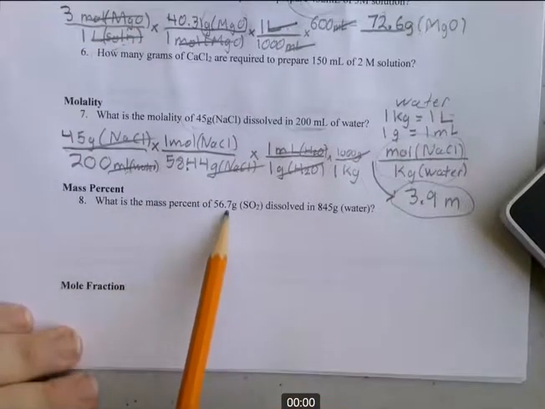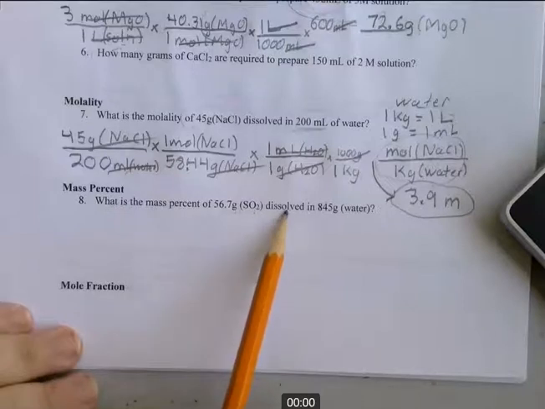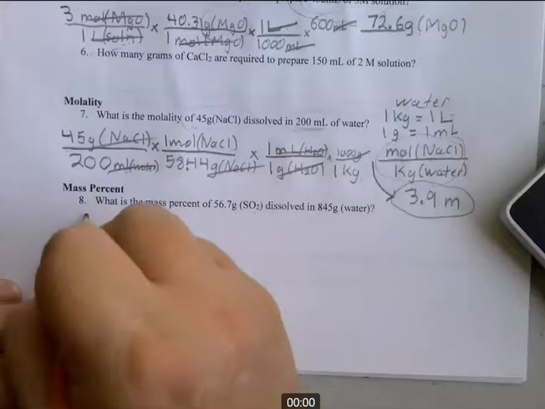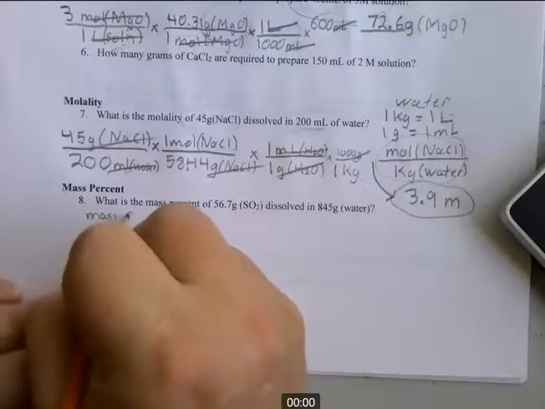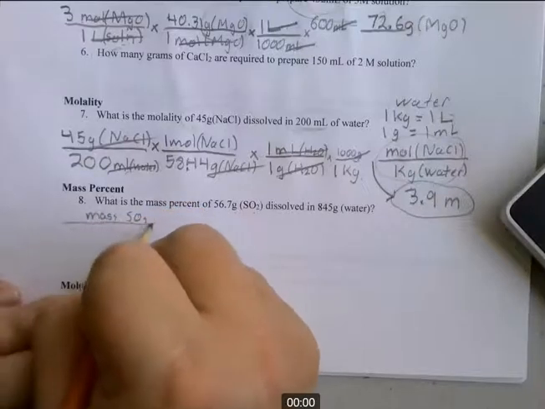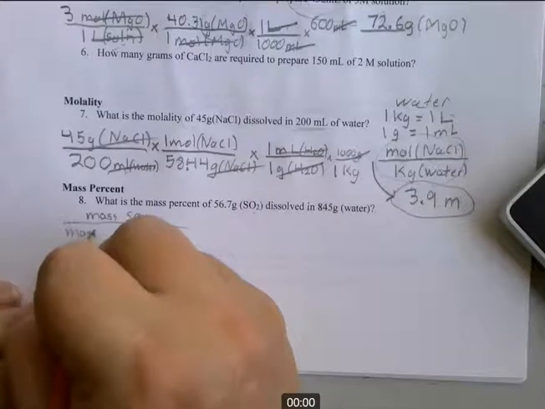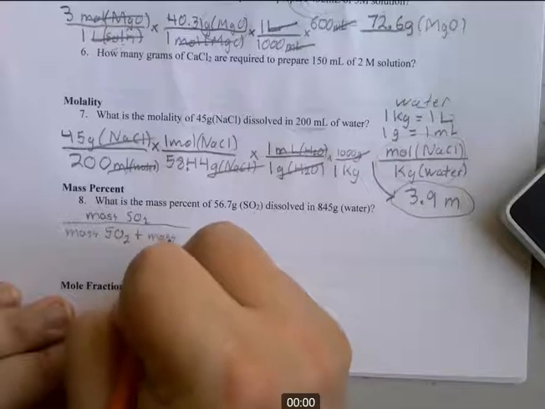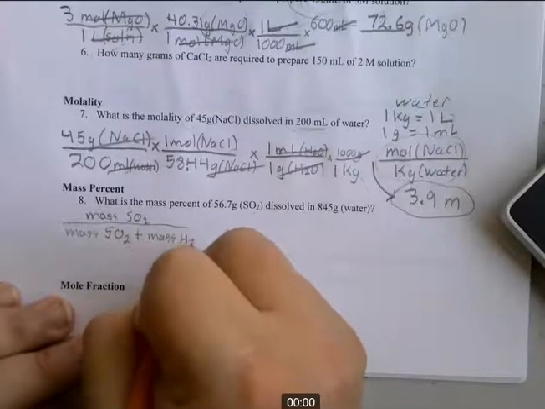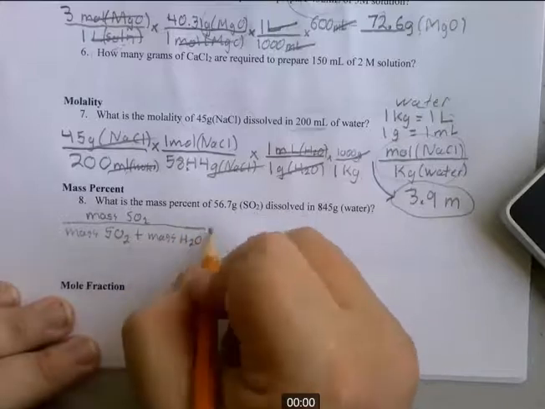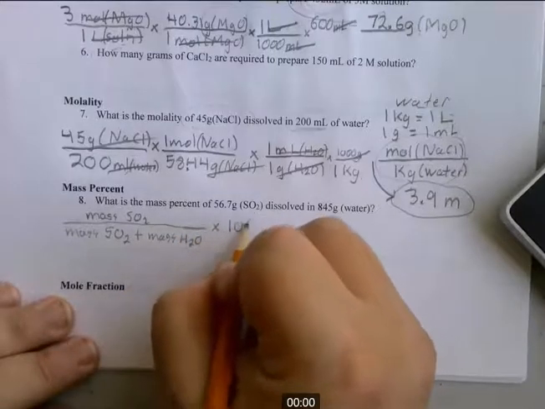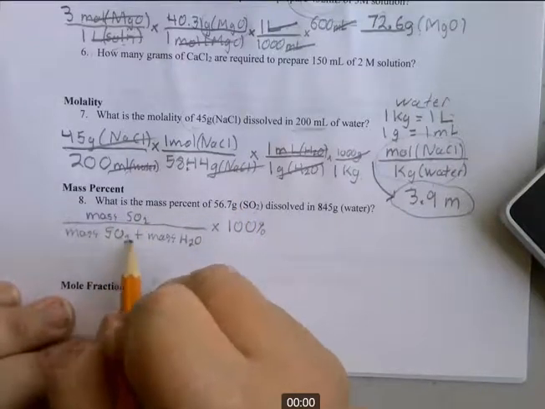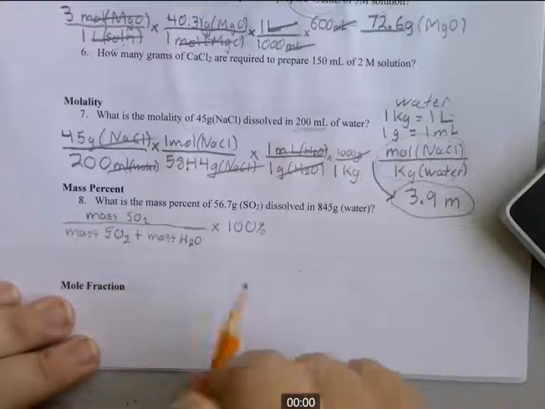What is the mass percent of 56.7 grams of SO2 dissolved in 845 grams of water? So what it's going to be is the mass of SO2 over the mass of SO2 plus the mass of water, times 100%, because it's a percentage. It doesn't matter what units of measure you use for mass, it could be grams, kilograms, because they're all going to cancel out. You're going to have grams over grams, it's going to cancel out.